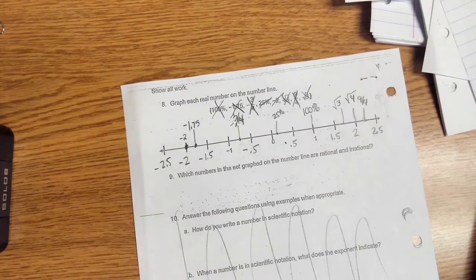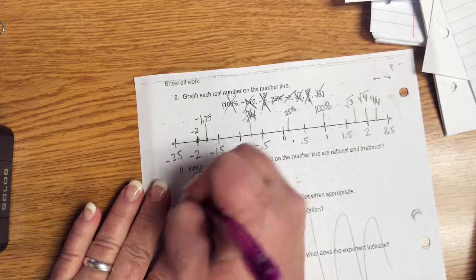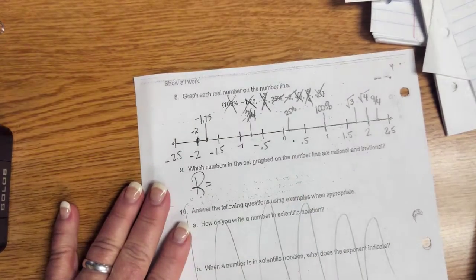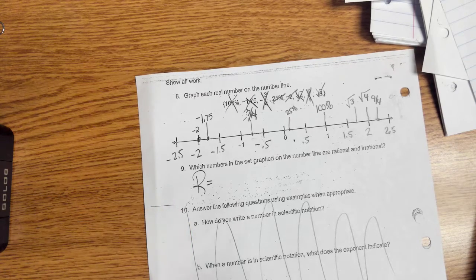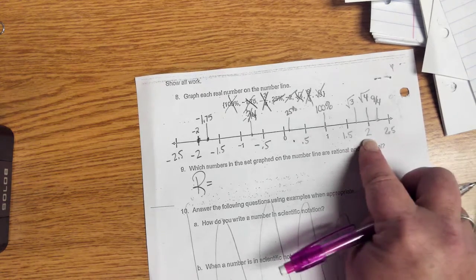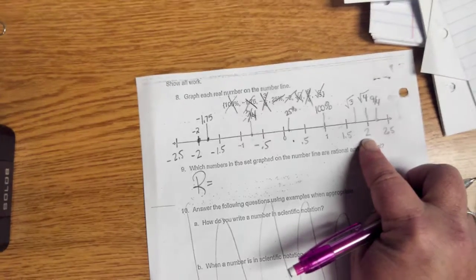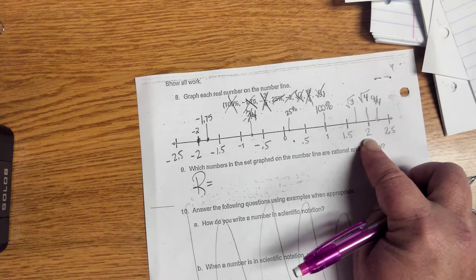Next question, which numbers in the graph sets on the number line are rational or irrational? The only one that's irrational is the 2. The only one that's irrational is the 2, he says. Do you all agree? I thought we just talked about 2 we can change into a fraction. But I was thinking square root of 2. But there's no square root of 2 up there. Okay?